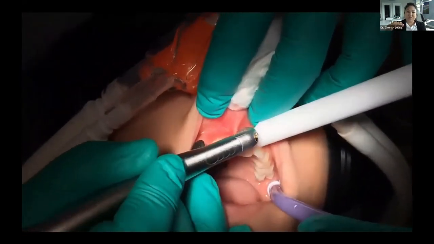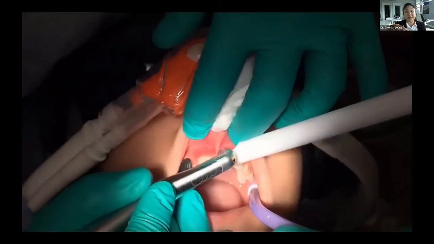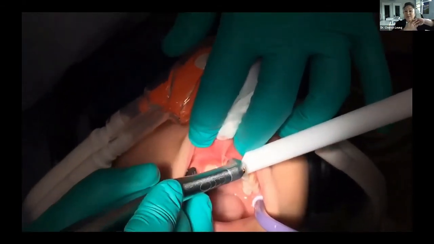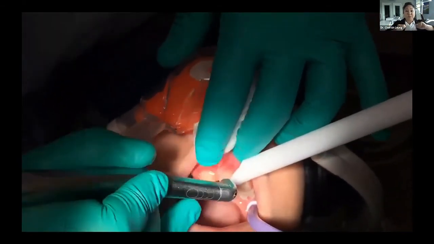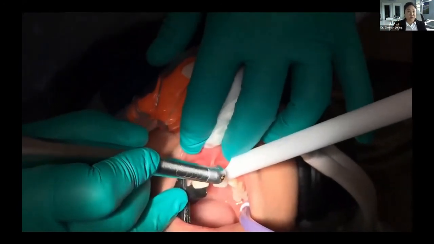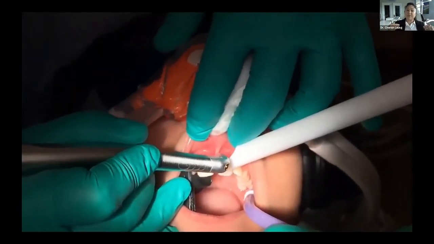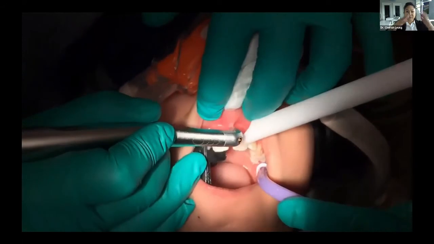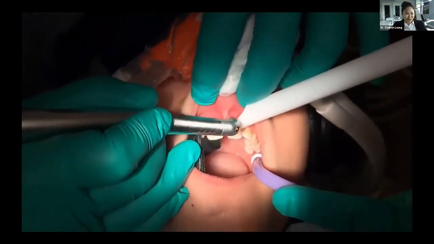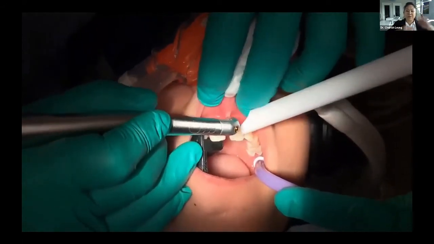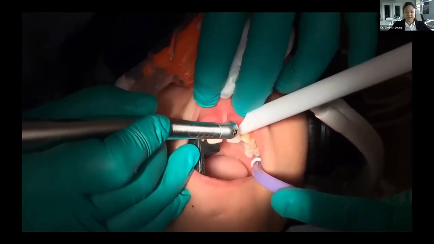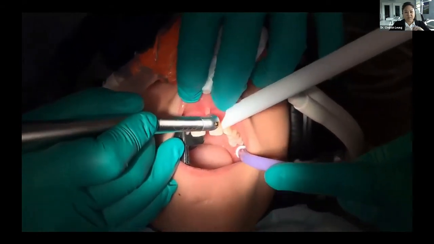Some of the videos show starting at a different area, but I find that that's the easiest because you'll really start to feel the pull, and you can really start to extend the lip so you can see where you need to provide that horizontal cut for the full release. So here we're doing the vertical cut. Don't worry, we'll talk more about this soon. Here we're doing the vertical incision, releasing all of those tissues.